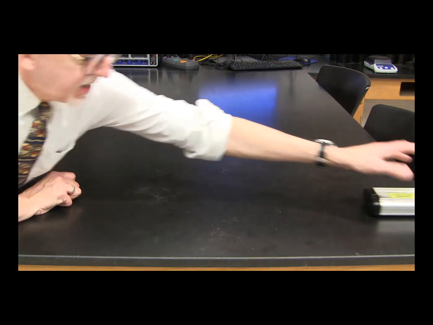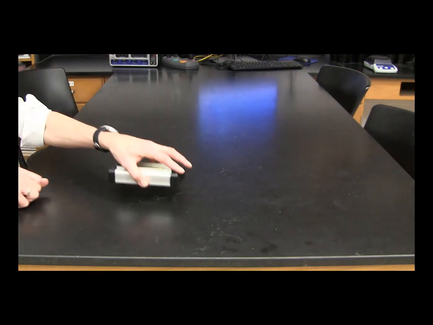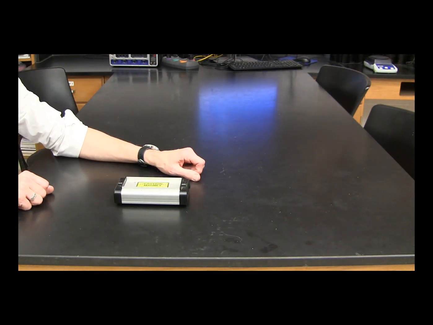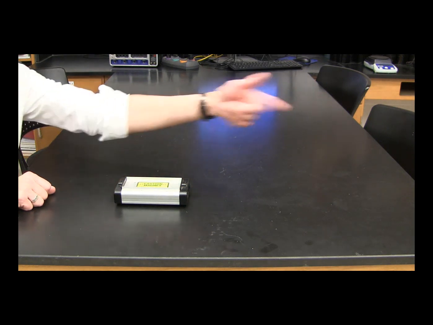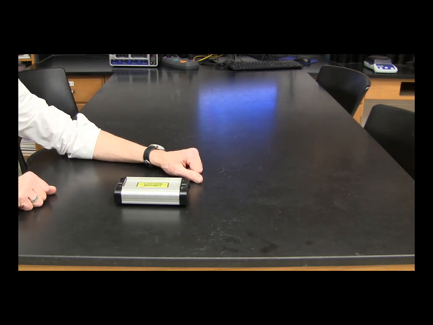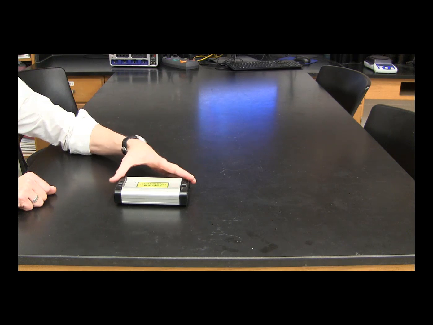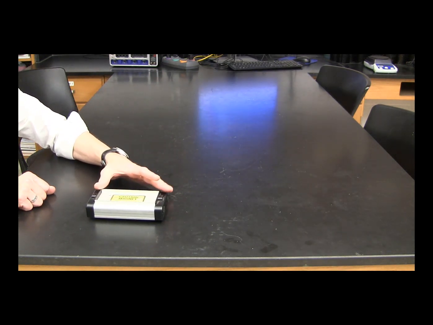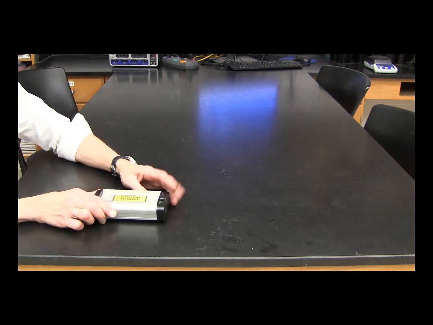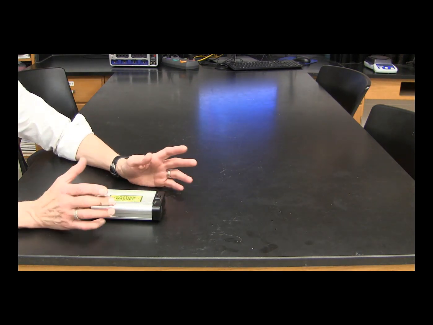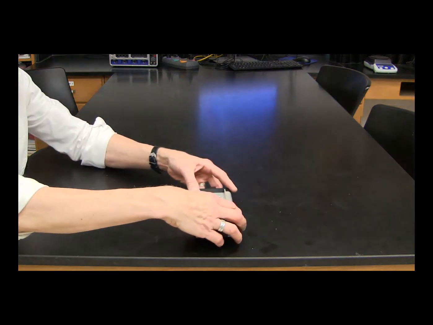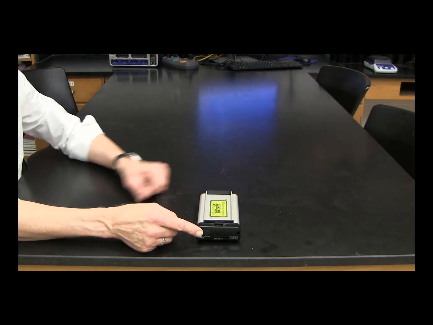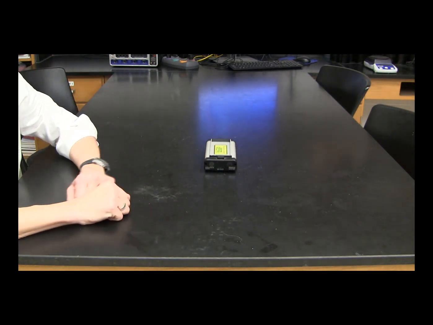Well, now it just keeps moving, and it will just keep on moving unless some other force acts on it, like it goes off the end of the table and gravity pulls it down. So that seems to make a little bit more sense. If we could remove all of these external forces which we seem to live with all of the time, like friction, what's going to happen?